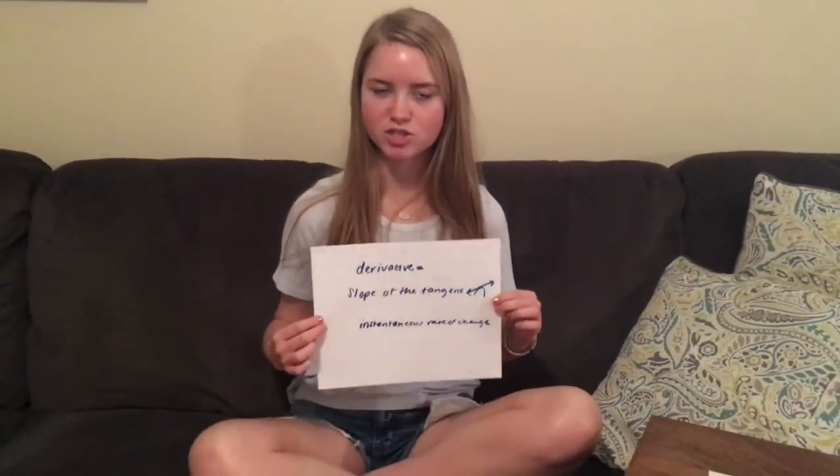The slope of that is the derivative, and also it's the instantaneous rate of change, which is different from the average rate of change because it's just the rate at a single point versus over the span of the whole graph. Today we will be teaching you the different rules of derivatives, which will help you compute derivatives. We will be doing this with the help of Bruce, the derivative goose.